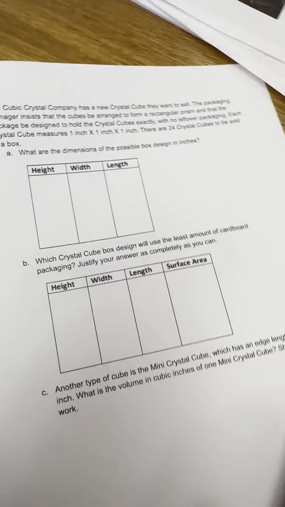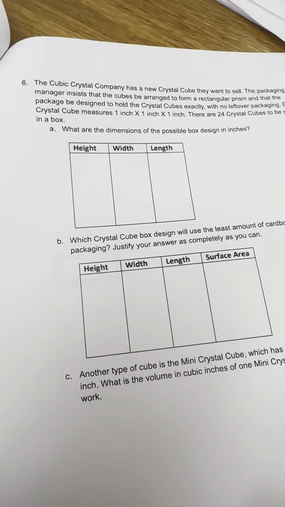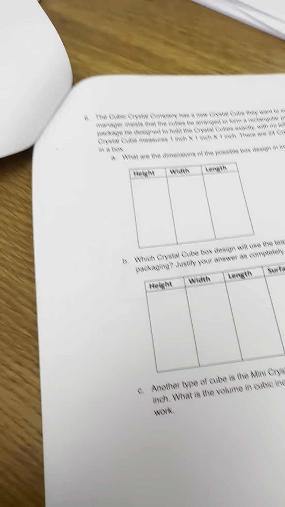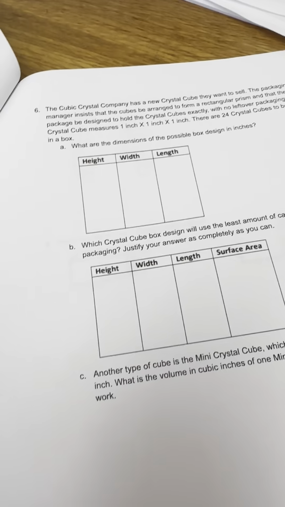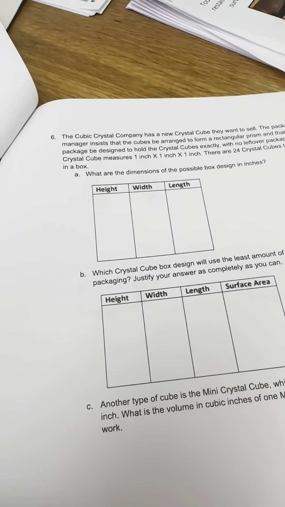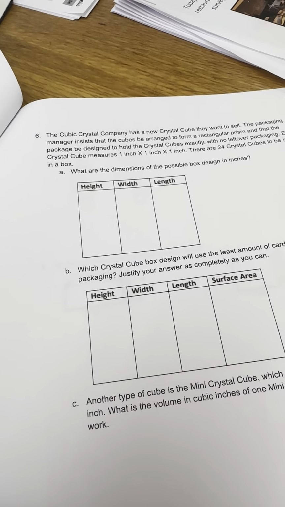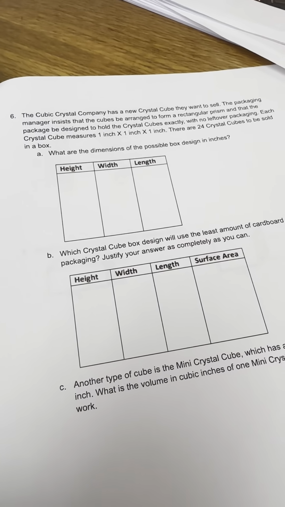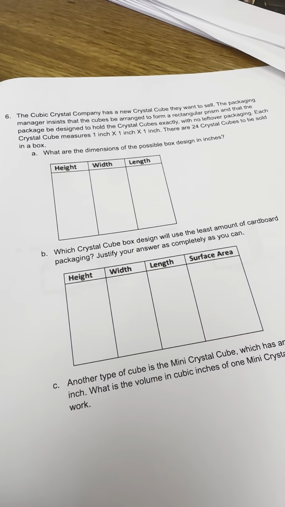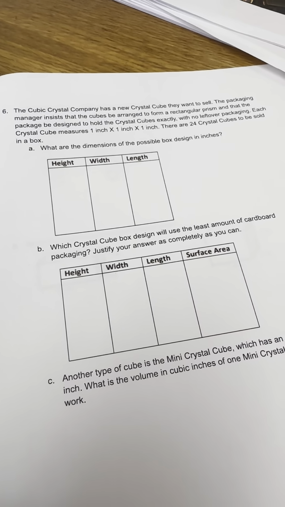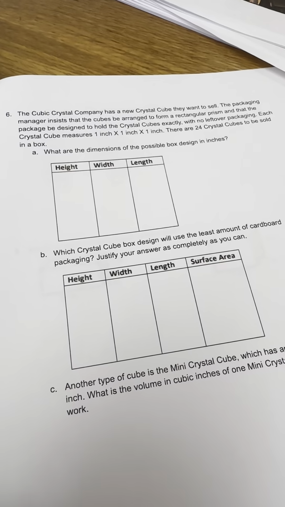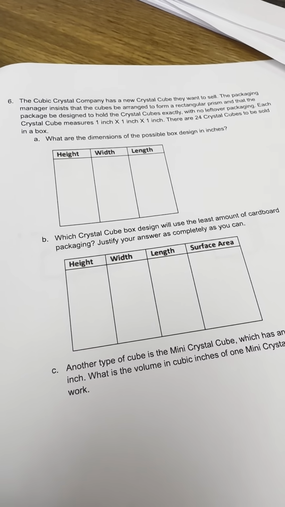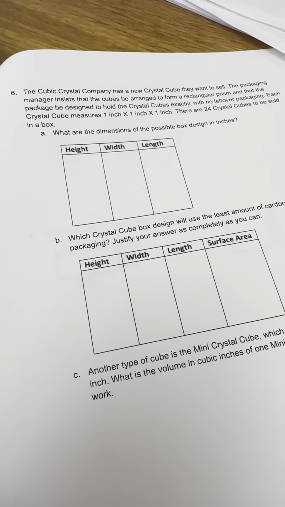All right. The Cubic Crystal Company has a new crystal cube they want to sell. The packaging manager insists that the cubes be arranged to form a rectangular prism, and that the package must be designed to hold the crystal cubes exactly with no leftover packaging. So they don't want the boxes to shift at all and break. Each crystal cube measures 1 inch by 1 inch by 1 inch. There are 24 crystal cubes to be sold in a box. What are the dimensions of the possible box design?